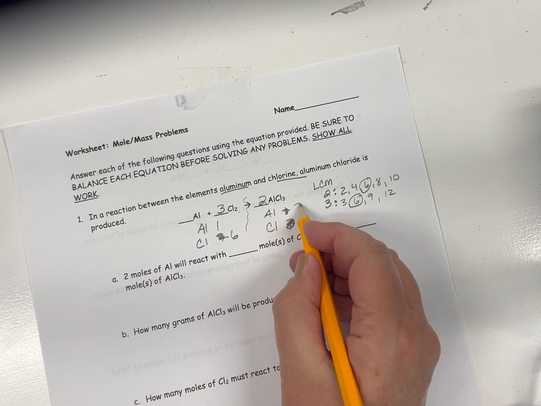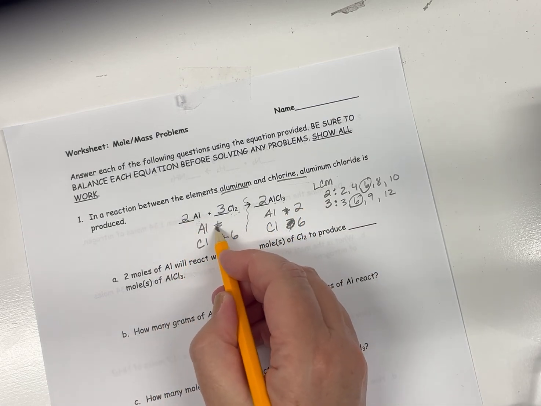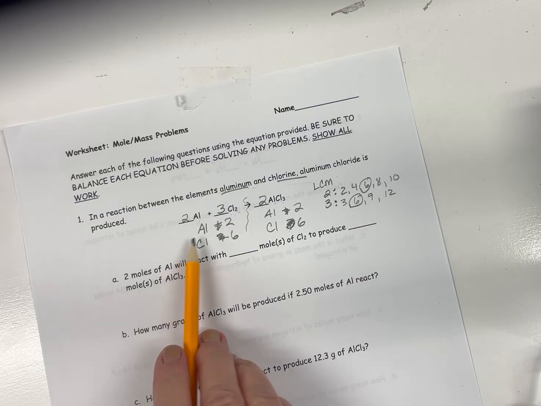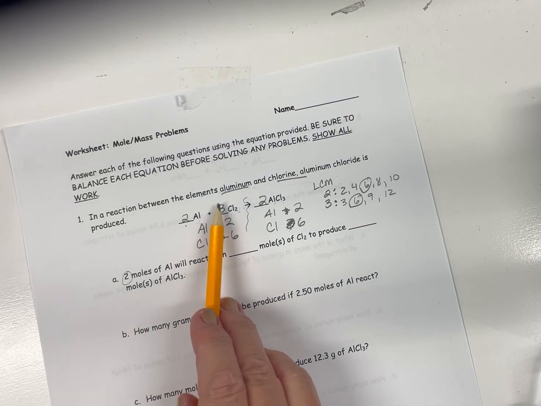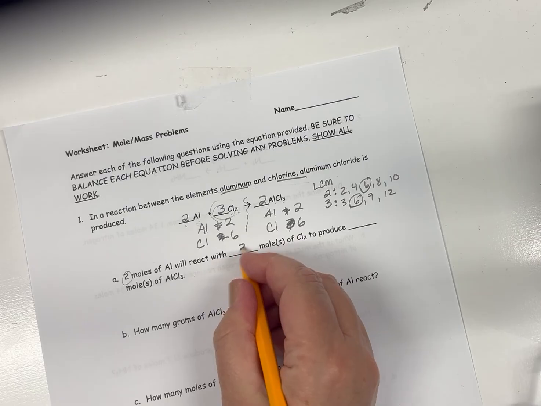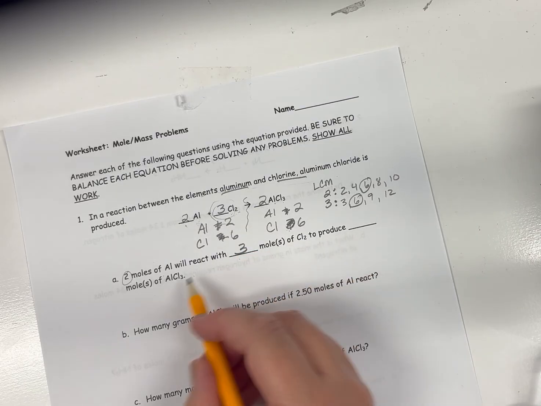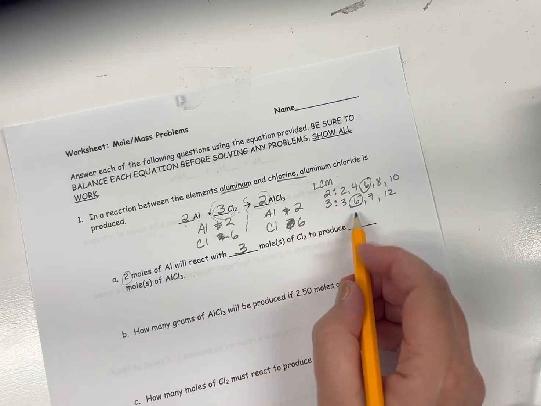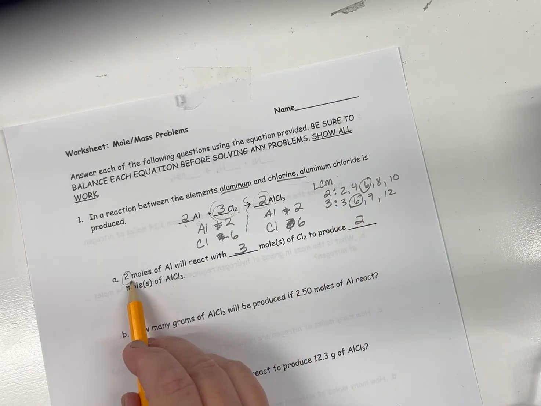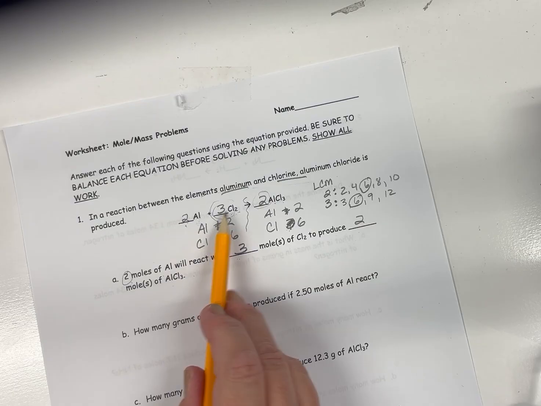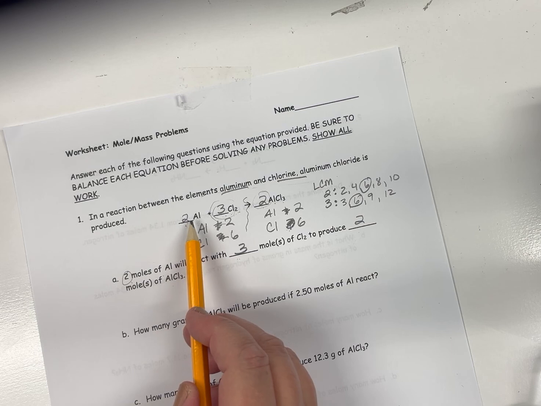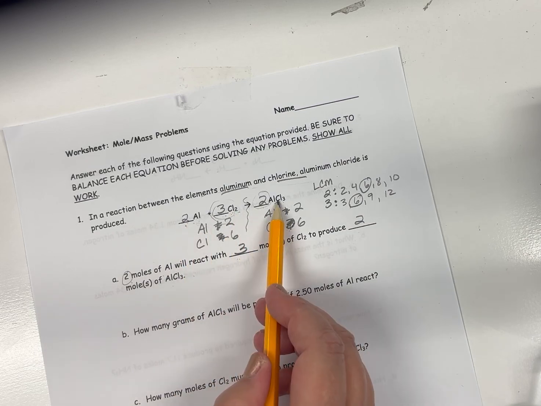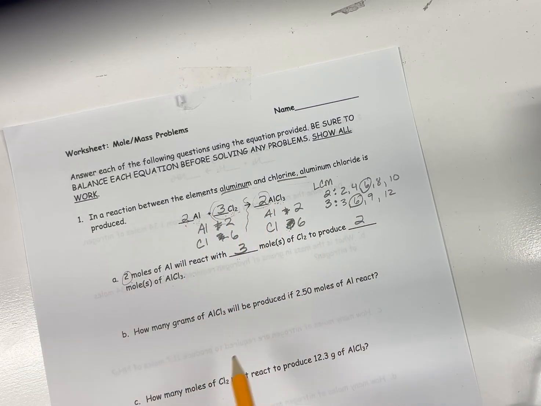I disrupted my aluminums. Now I have 2 aluminums here, but I can just put a 2 here, and that gives me a balanced equation. Okay, so 2 moles of aluminum. Oh, there's a clue. See? That's how I know there should be a 2 there. 2 moles of aluminum will react with how many moles of chlorine? This number here, 3. To produce how many moles of aluminum chloride? This number here, 2. So it's a 2 to 3 to 2 ratio. And I can go aluminum to chlorine, aluminum to aluminum chloride, chlorine to aluminum chloride, right? I can compare any 2, right?